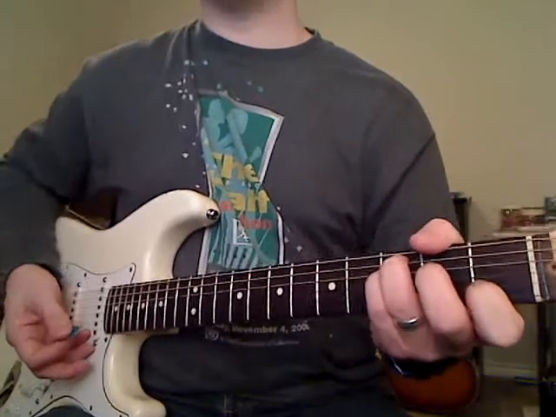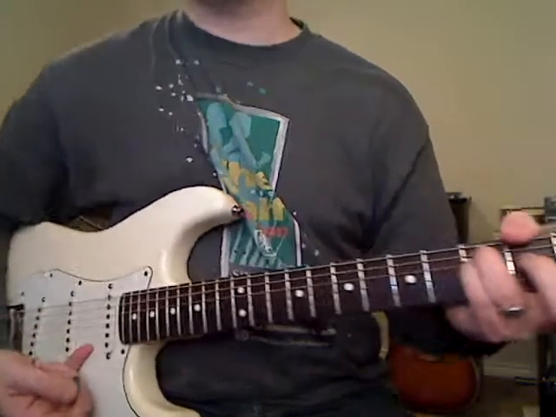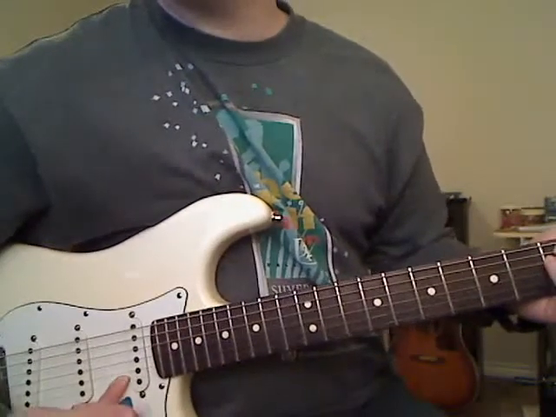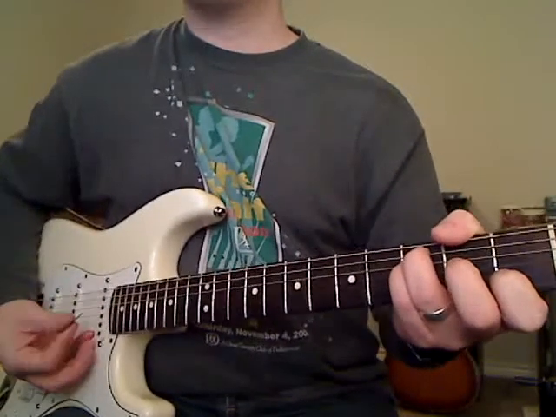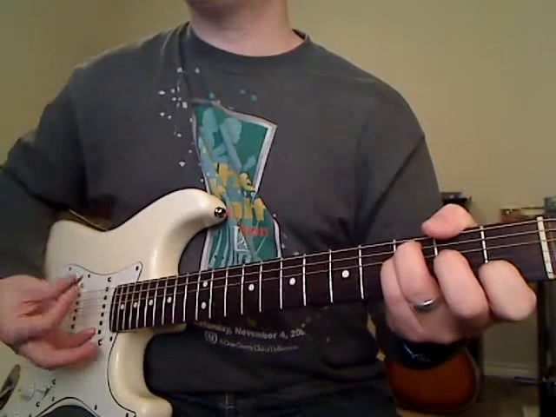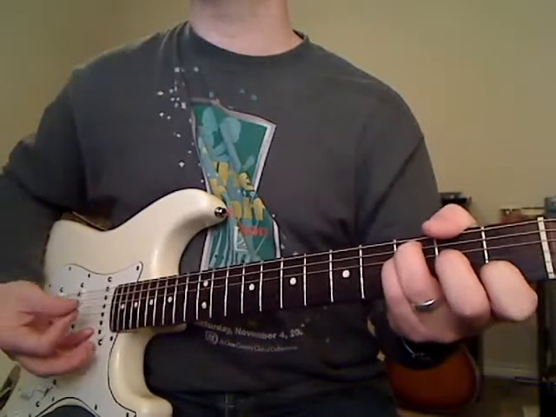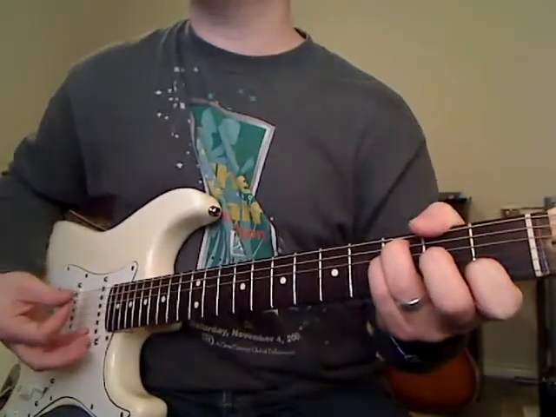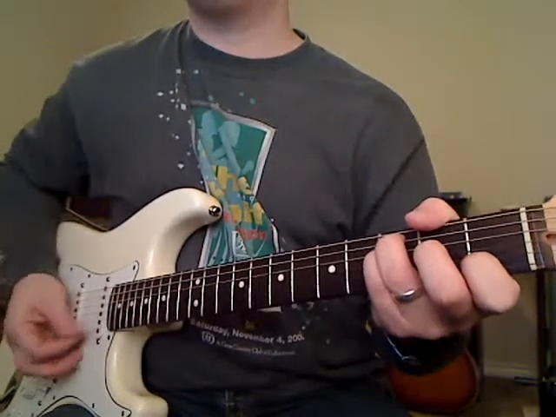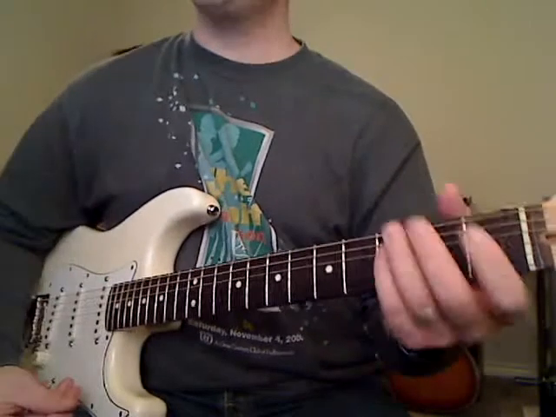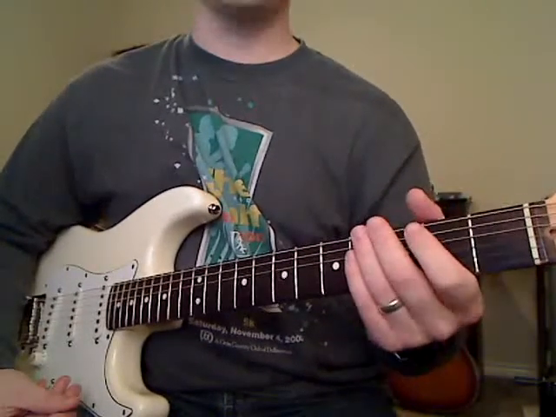A little trick here, if you have trouble muting that E string, you can do what I do and let your pinky touch that string under here and just strum with your fingers. And that way, you don't have to move your whole hand, you just kind of move your fingers and your pinky can stay still and touch that E string, the skinny one, and mute it. Like that. And I don't have to worry about that one playing. So, after you do that, you just repeat the whole thing over and over again.